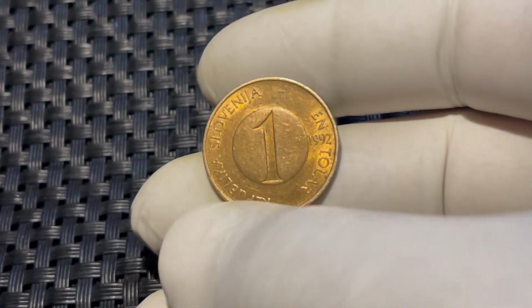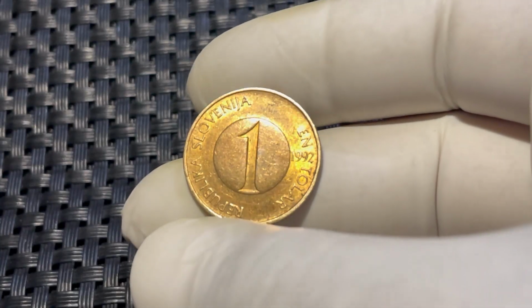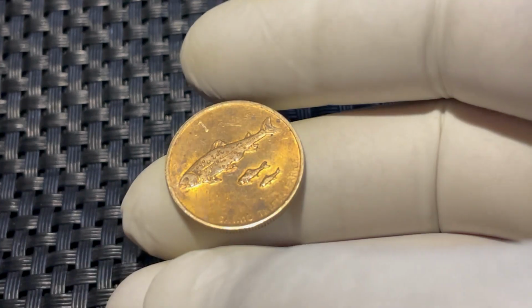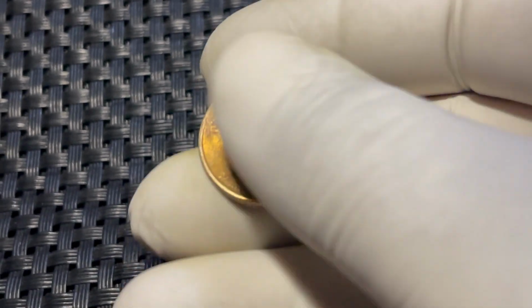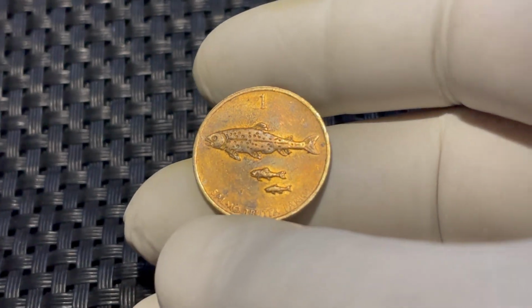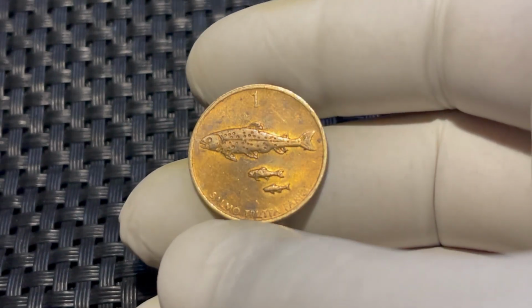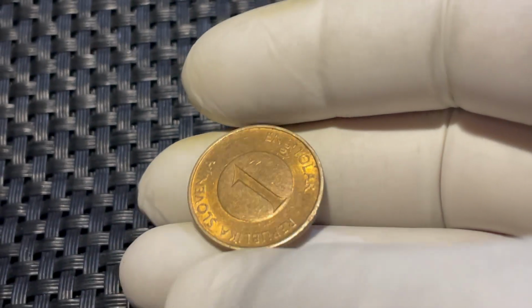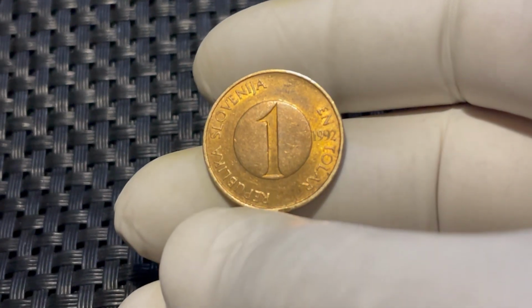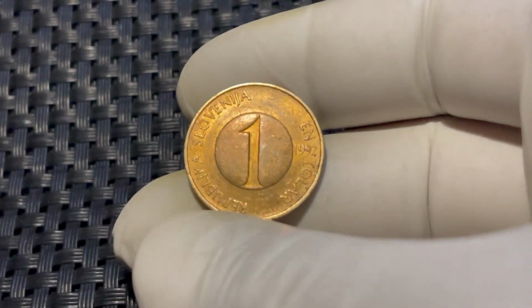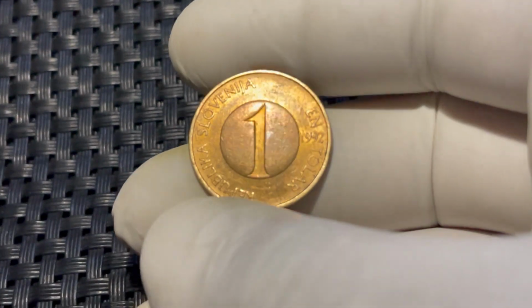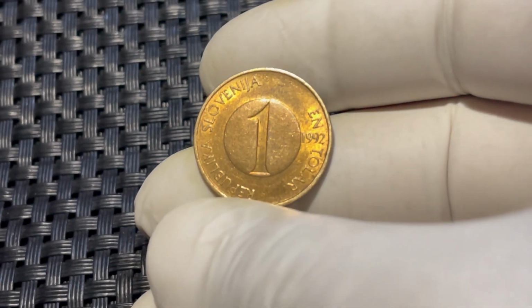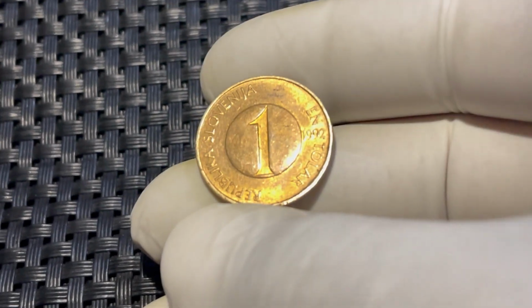If you own a 1992 No Mint Mark 1 tolar and are considering selling or valuing it, here are some practical tips. Assess the condition first. Use a magnifying glass or microscope to look for wear, scratches, discoloration, or any signs of cleaning. Avoid cleaning the coin. A cleaned coin, even if shiny, can lose significant value. Photograph both sides in good lighting before listing it online or showing it to potential buyers.